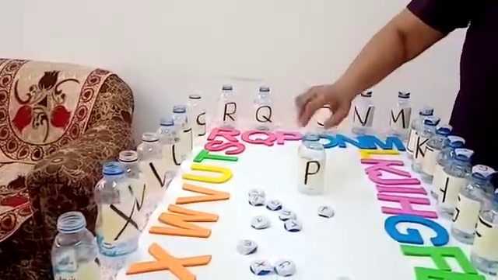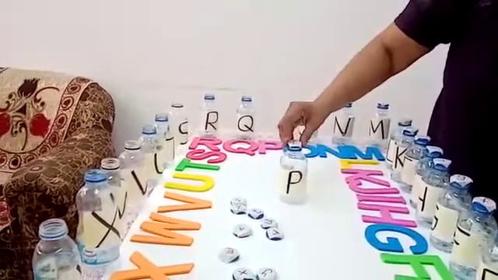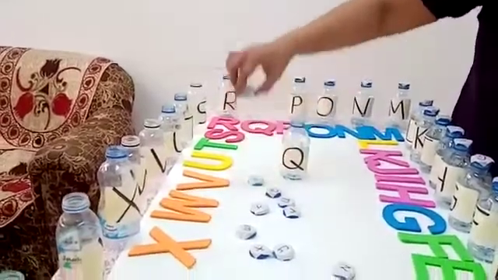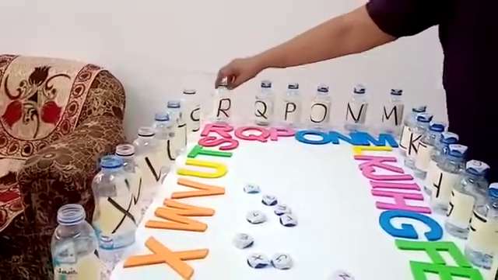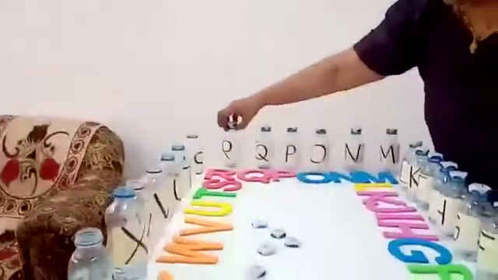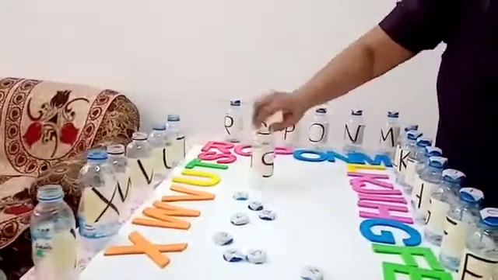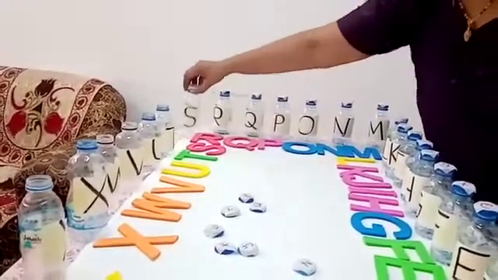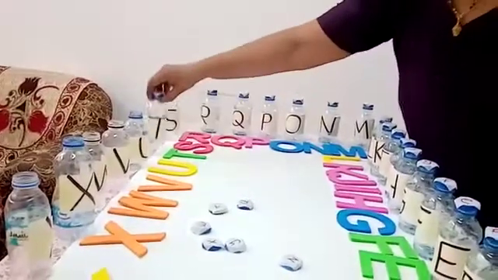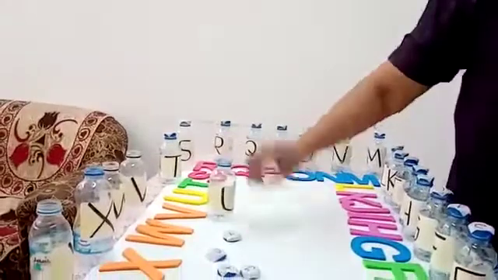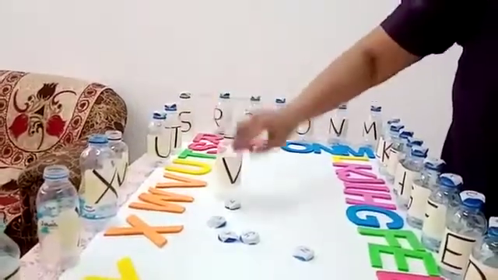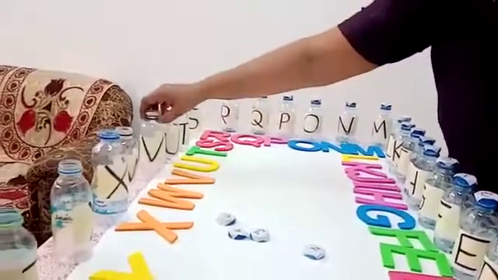P capital, P small. And Q capital, Q small. R capital, R small. S capital, S small. T capital, T small. U capital, U small. V capital, V small.